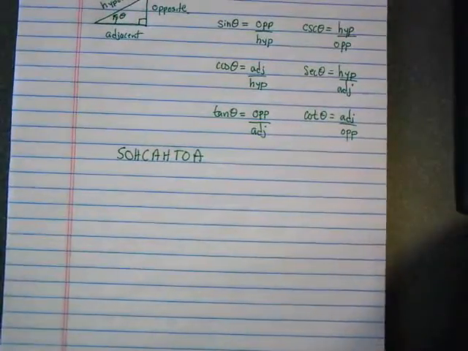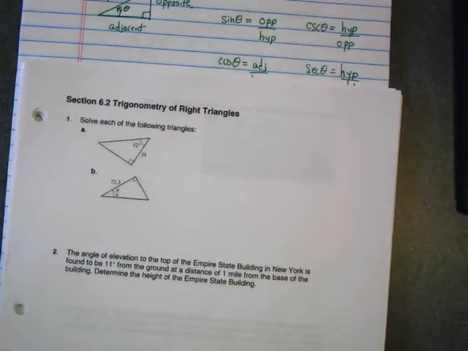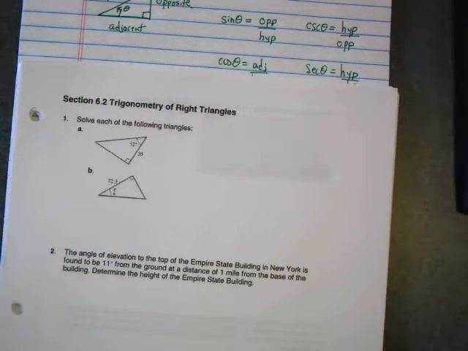All right, so we're going to be looking at problems like this. Solve each of the following triangles. What does it mean to solve a triangle? Not really to find the sine, cosine, and tangent, although we're going to end up finding those. We want to find the lengths of all the sides that are missing and the angles that are missing. All right, so the angles should be easy.